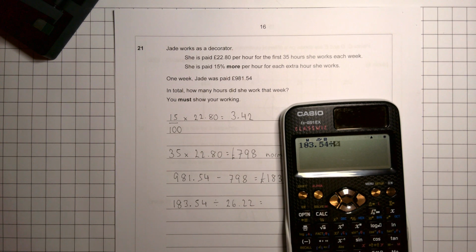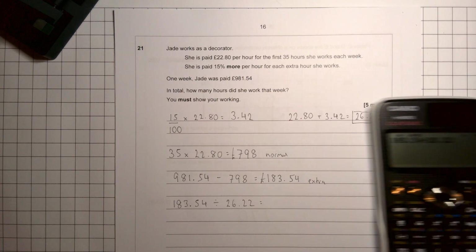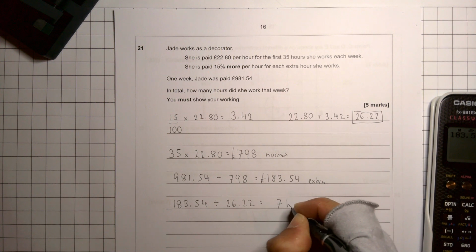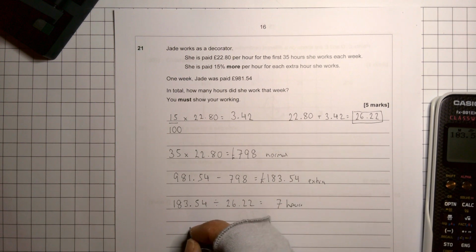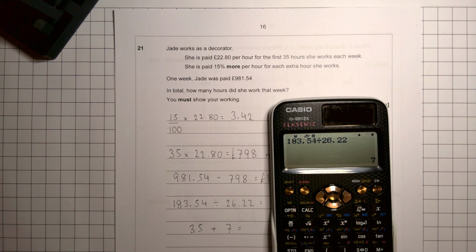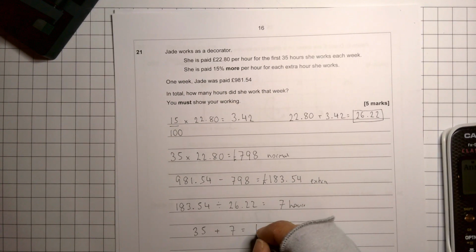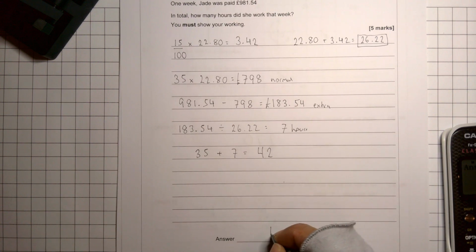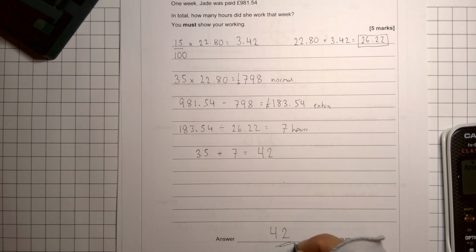Divided by 26.22, and it comes out to 7 extra hours. So we know that she was working 35 hours at normal rate plus another 7 hours, which will give us 42. Yeah, there we are, 42. So in total she worked for 42 hours.